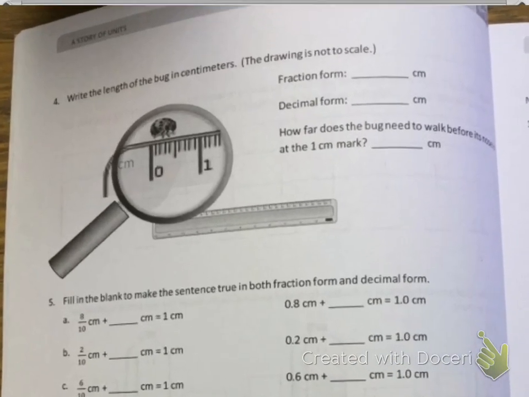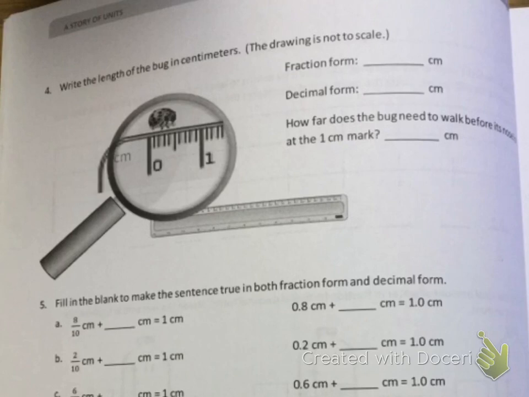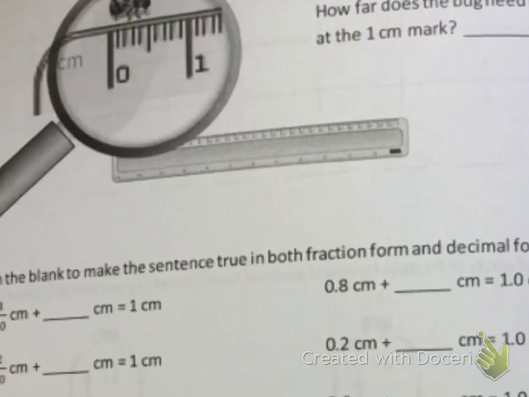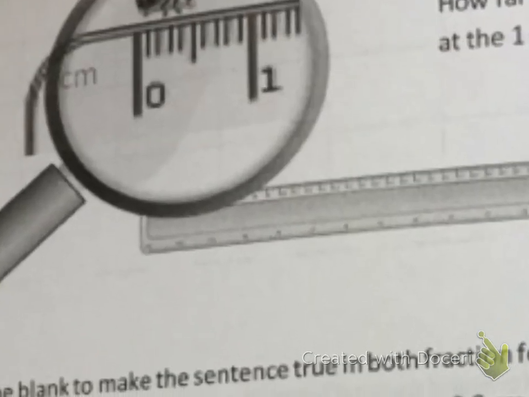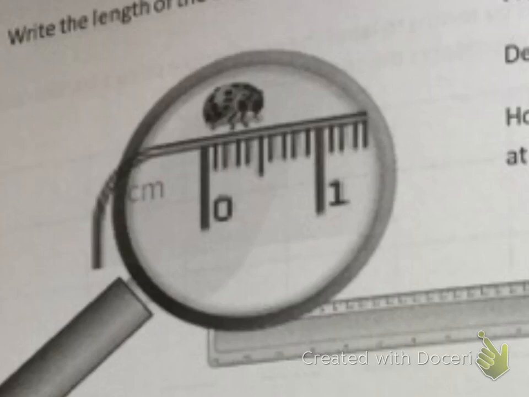What I'm going to do is zoom in to this problem. And you can see you want to write the length of the bug in centimeters. Drawing is not to scale. So we have here a bug, and we have zoomed in here. It looks like we have 1, 2, 3, 4, 5, 6, 7, 8, 9, 10. So it looks like this is broken into tenths.